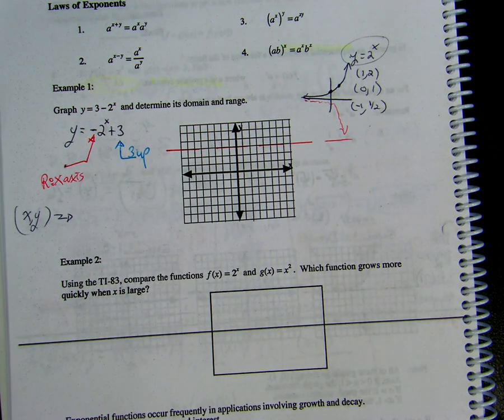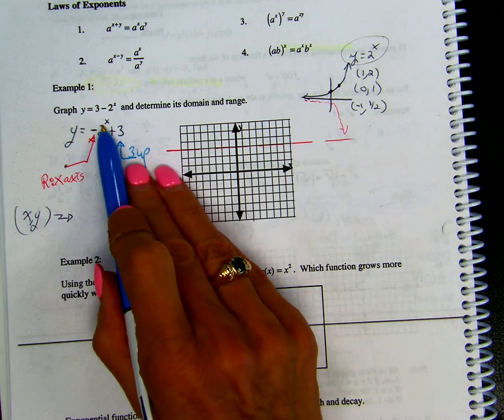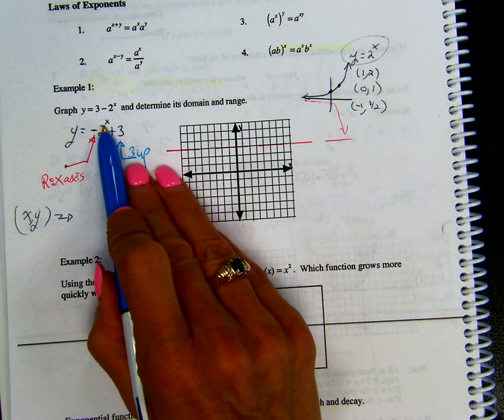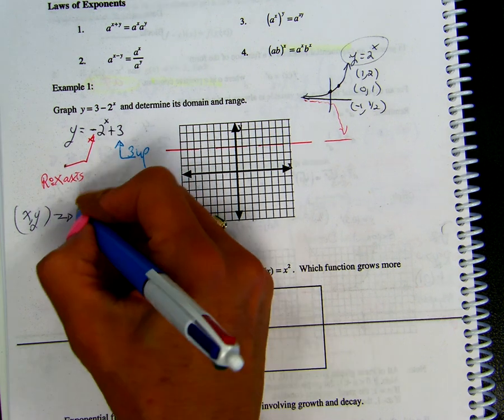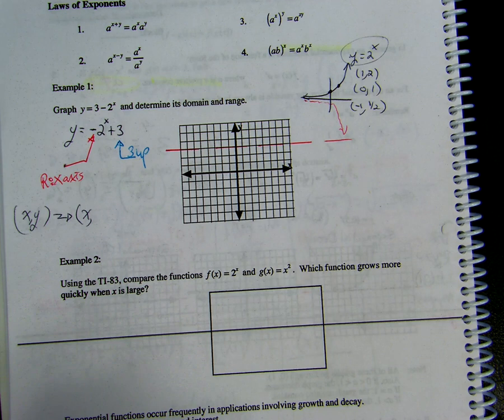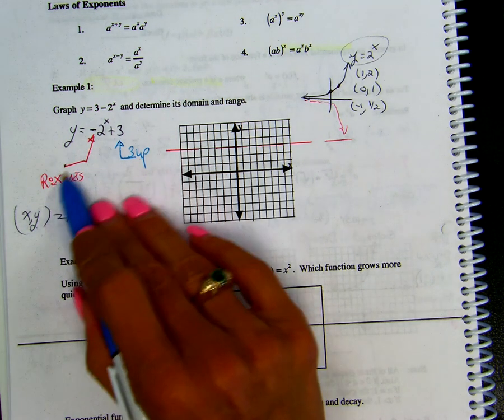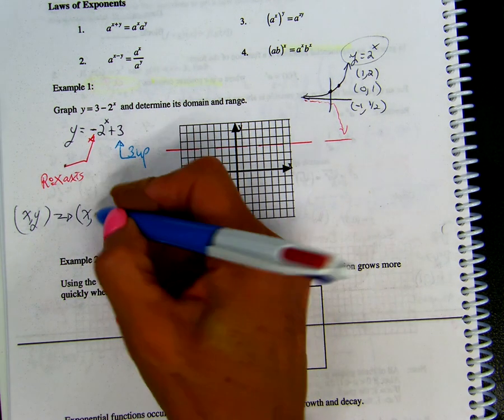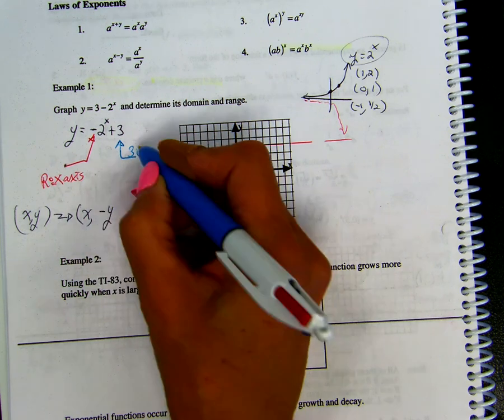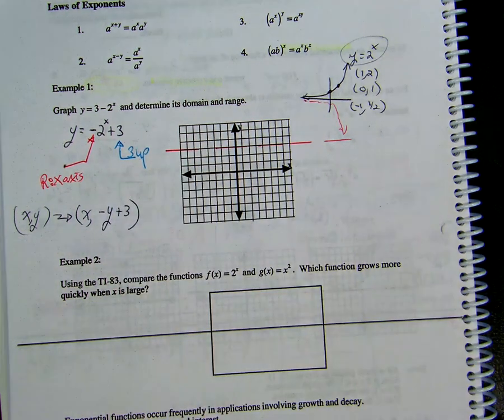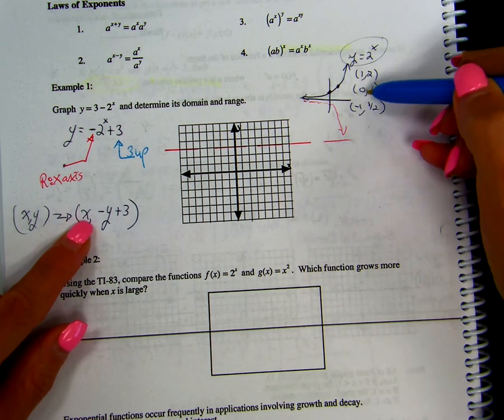What would happen to any point x, y on this original graph under these transformations? Do we change anything with the x inside the function? Do I do anything to the x? So x is going to stay the same. What about y? Well, what did I do? I had to change the sign, and I want to move it 3 up. That's what's going to happen to all your points. So let's go and change these all.